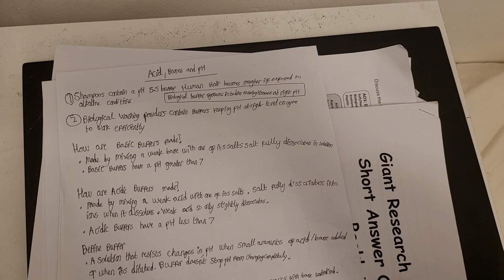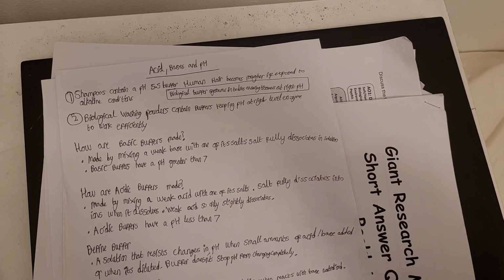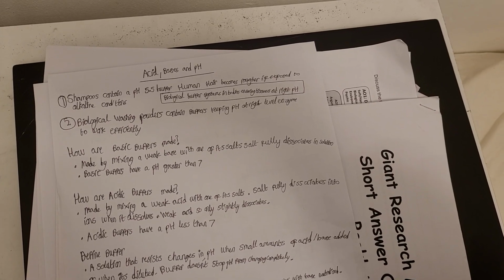How is a basic buffer made? It's made by mixing a weak base with one of its salts. The salt fully dissociates in solution, and basic buffers have a pH greater than 7.